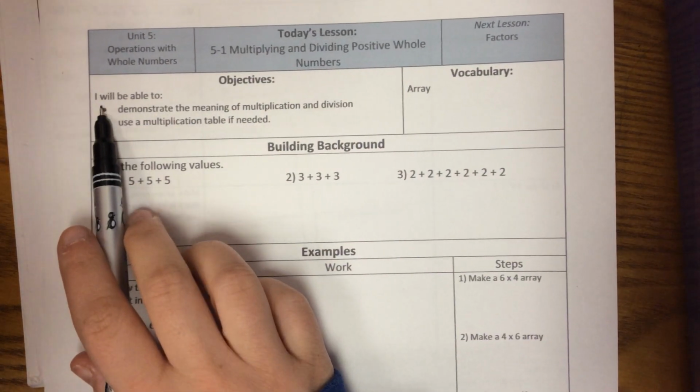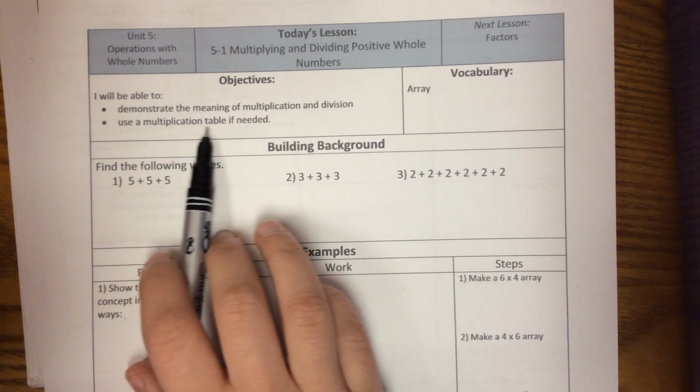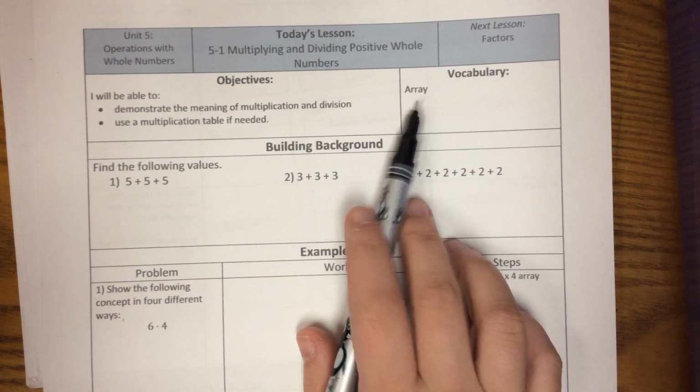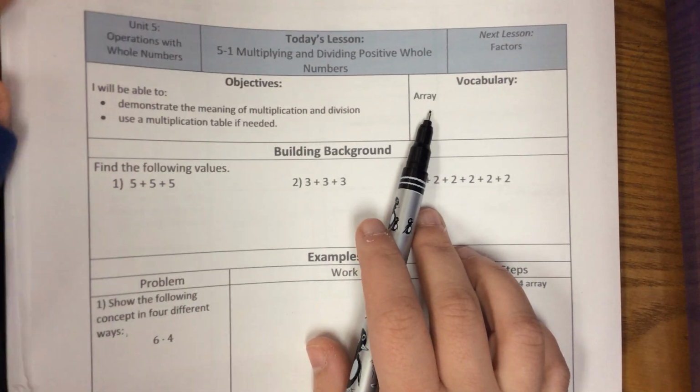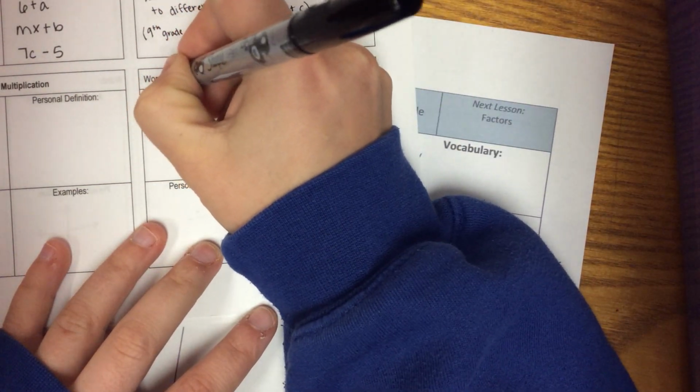So our objectives: I will be able to demonstrate the meaning of multiplication and division and use a multiplication table if needed. Our only vocabulary word is array. So we're going to jump to our vocabulary. We're on the A's, down at the bottom here. On the bottom right-hand corner of the A sheet, we're going to add the word array.